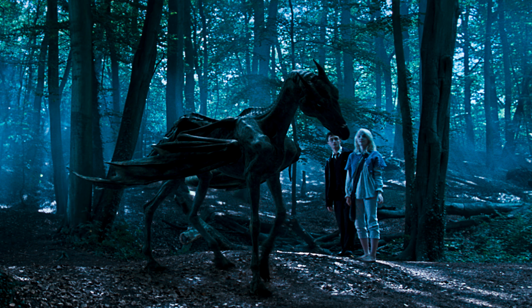We also have Thestrals. Thestrals are winged skeletal horses that are only visible to those who have seen death, and you can fly those.